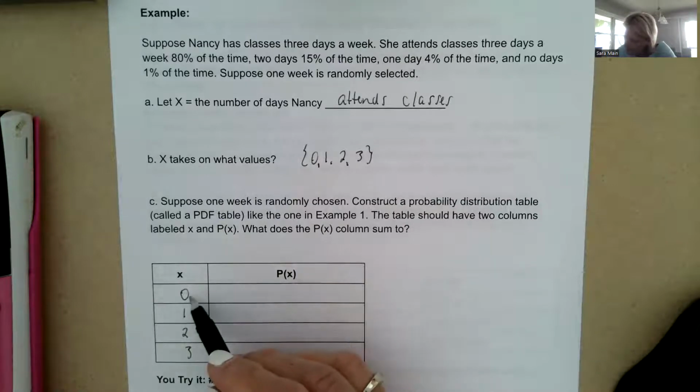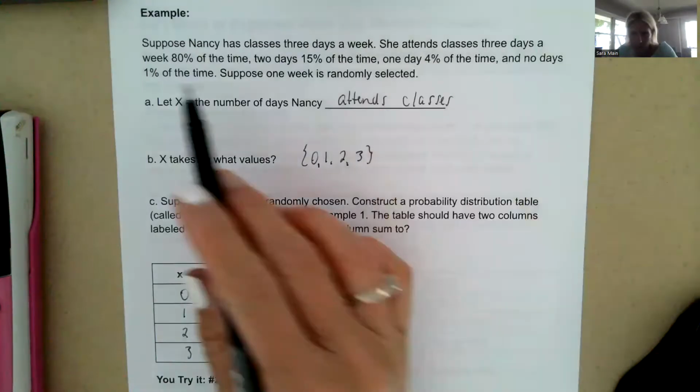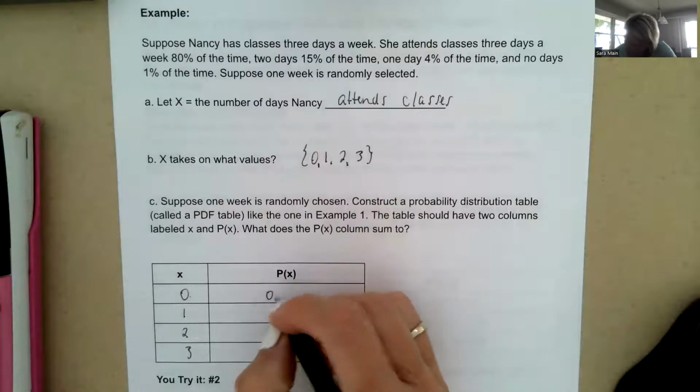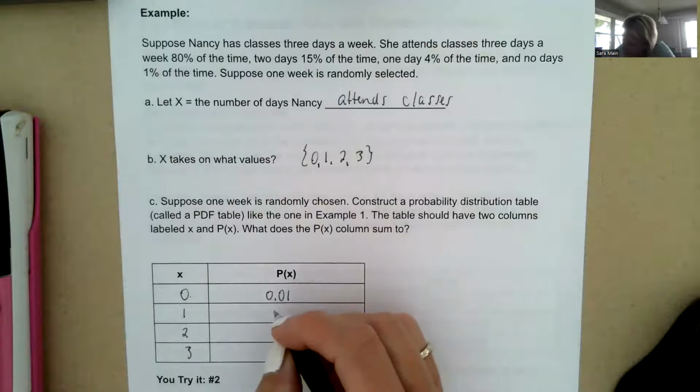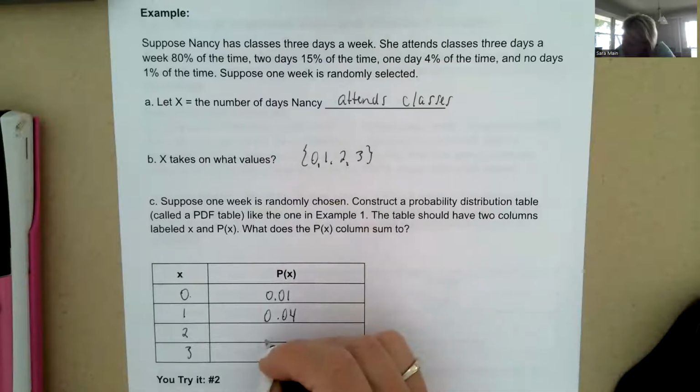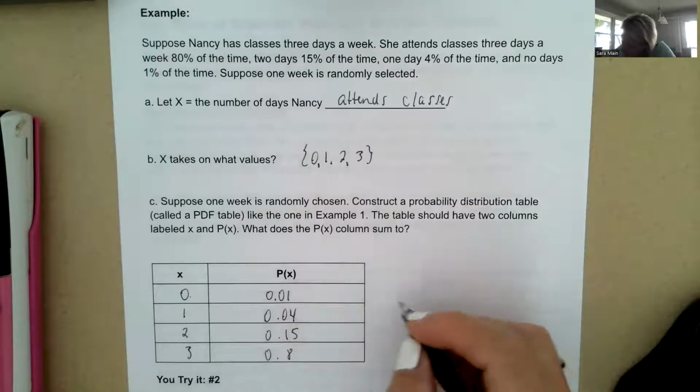And 0, it says she attends 0 days, 1%. So that would be 0.01. 1 day would be 0.04. 2 days was 0.15. And all 3 days was 0.8.